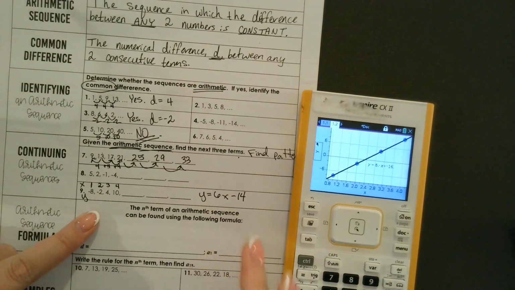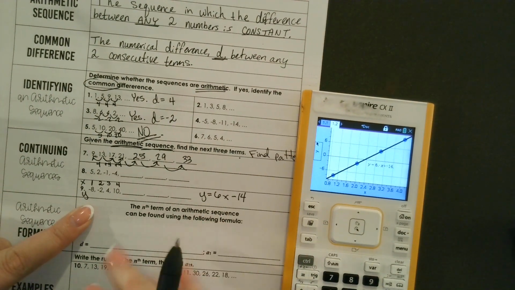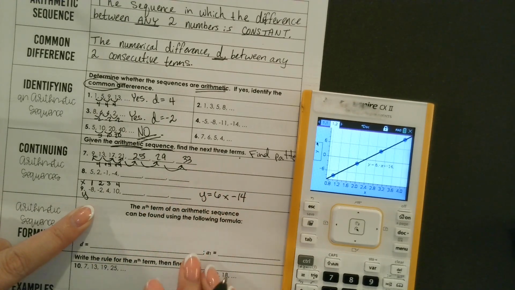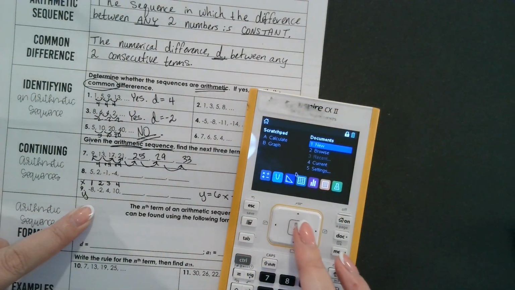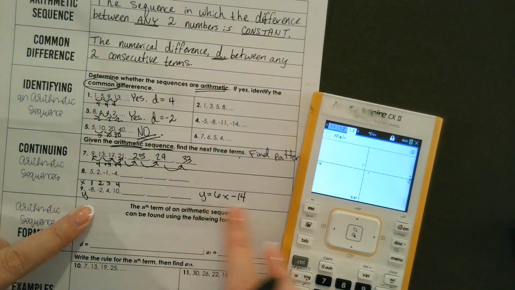Now you might be saying, how did that help me? They're asking me to find the next 3 terms. However, we can put this in the calculator and get a table, and that'll show you all of the terms in the sequence. So I'm going to go to Graphs, and I'm going to type in the equation we found, 6x minus 14.